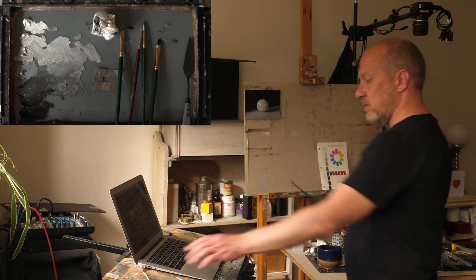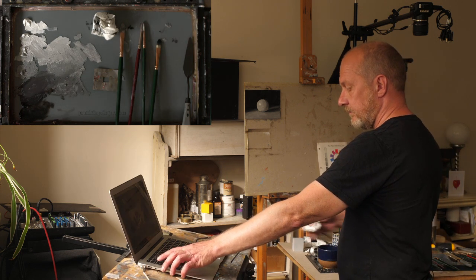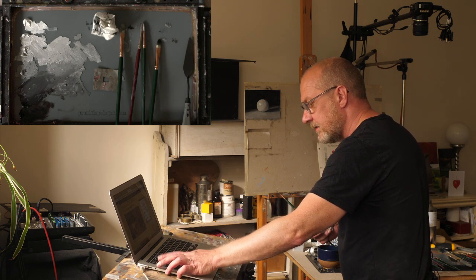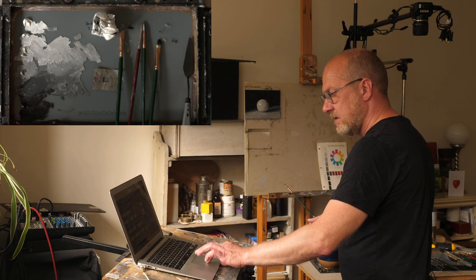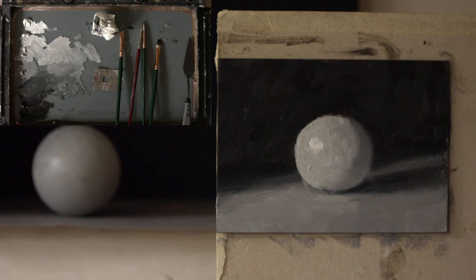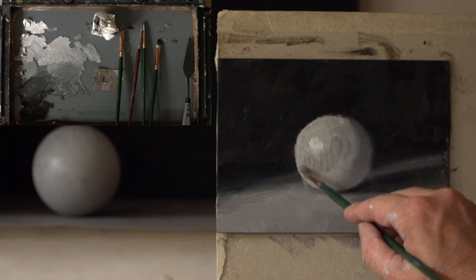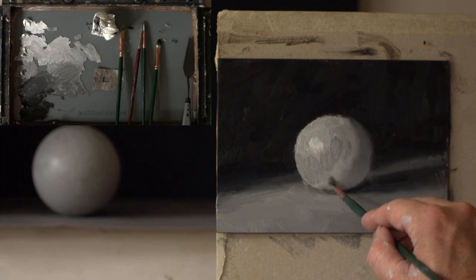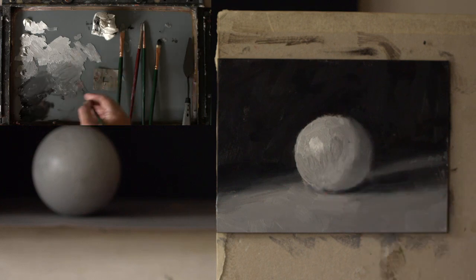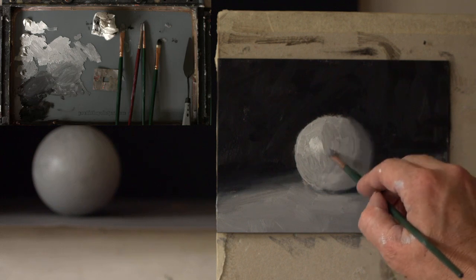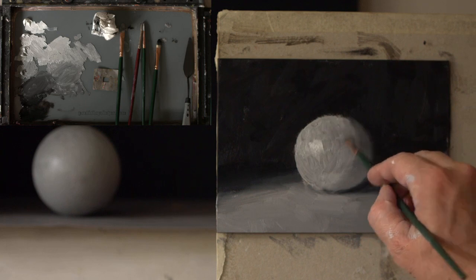If I wanted to, at this point, for the sake of fun, because I know that I've got something reasonably convincing here, I can play with it now. This, I think, could be darker, so I'm going to darken the light a little bit, just because I think it will get it closer to what I'm seeing. The value changes can be fairly subtle sometimes.